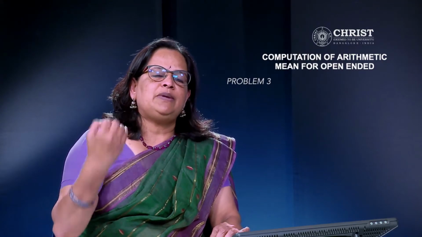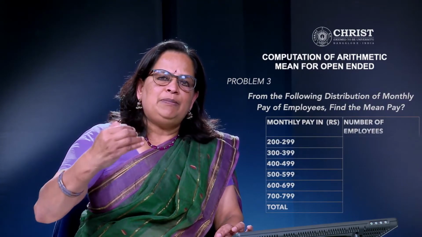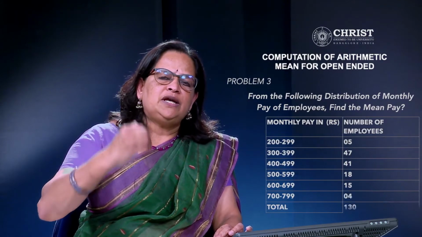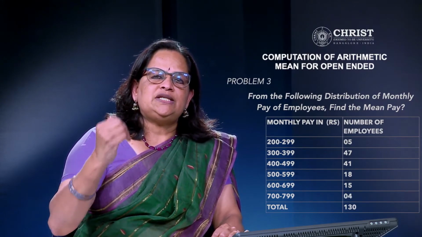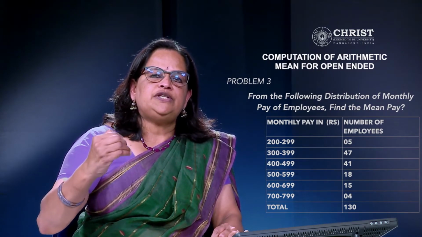Now the last problem for this module, I want to show how an inclusive class can be converted and compute the arithmetic mean. So from the following distribution of monthly pay of wages, find the mean pay. Monthly pay 200 to 299, 300 to 399, 400 to 499, 500 to 599, 600 to 699, 700 to 799. Number of employees 5, 47, 41, 18, 15 and 4.